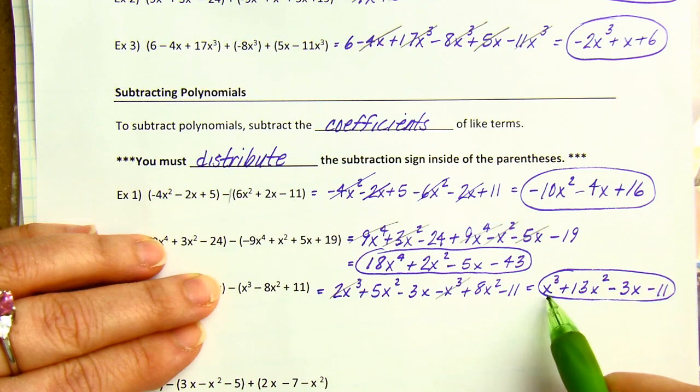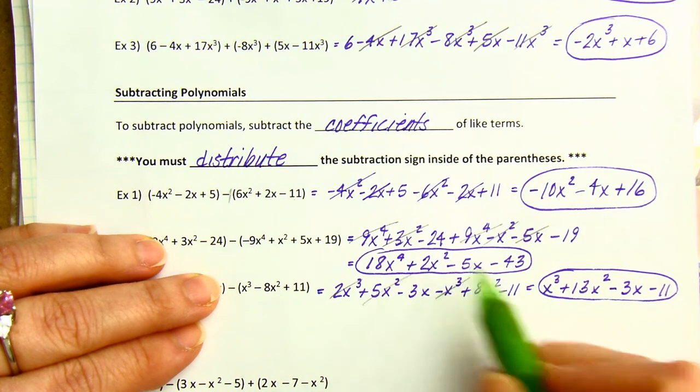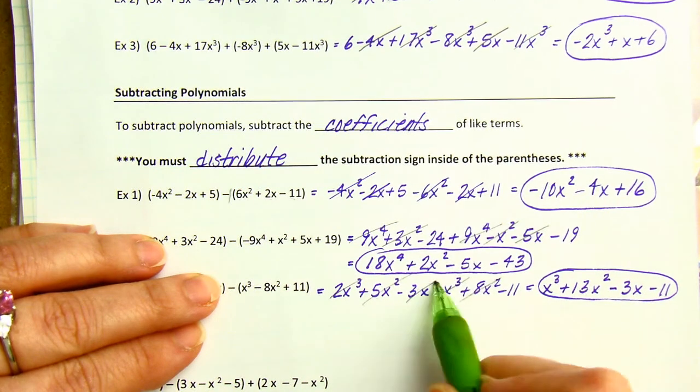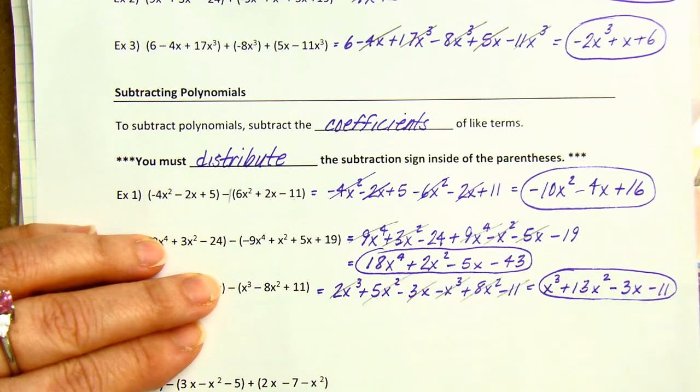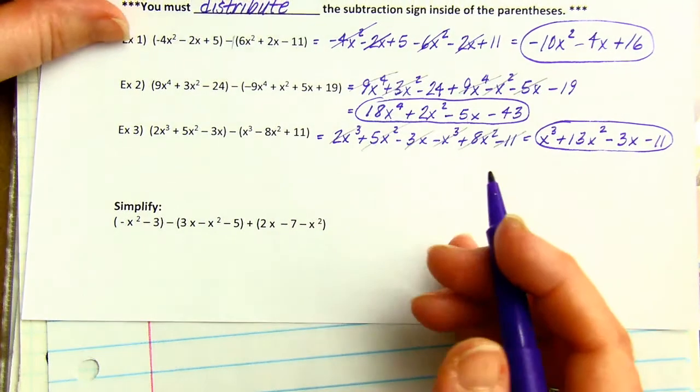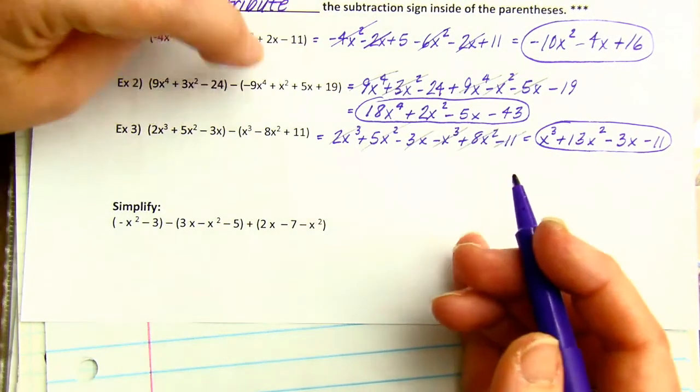Second power would be next. I've got 5 and 8 more of those, or 13 of those. Linear, I only have one linear term, that's minus 3x, and one constant is minus 11. Okay, I think it's pretty straightforward. Last is simplify. You could, if you want, again, pause the video.